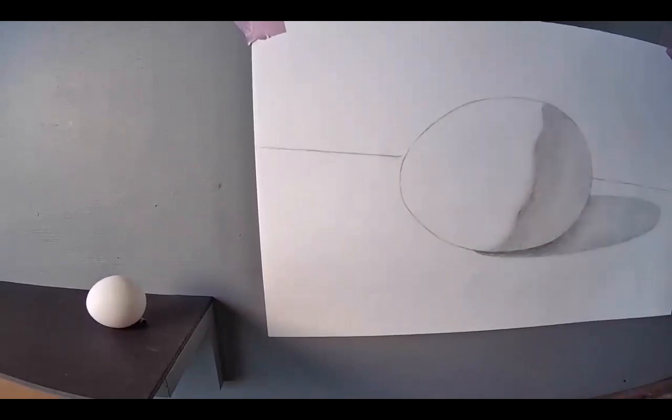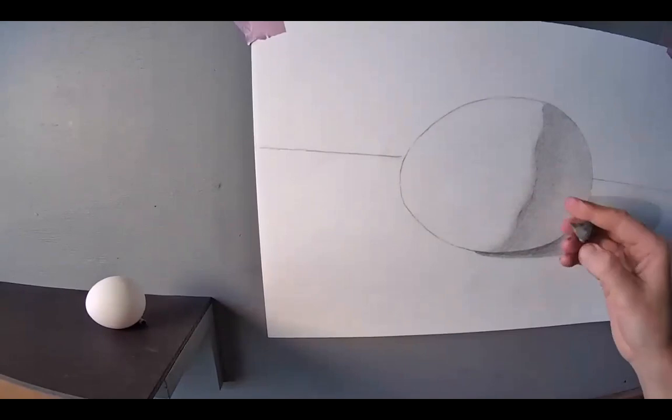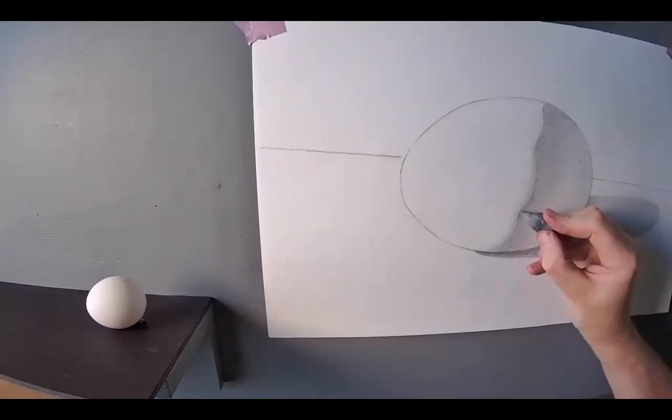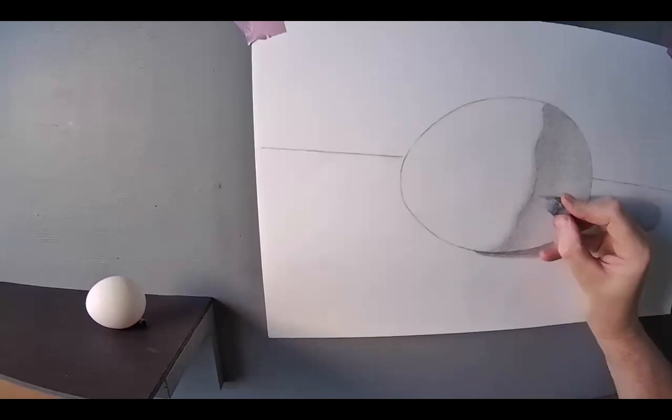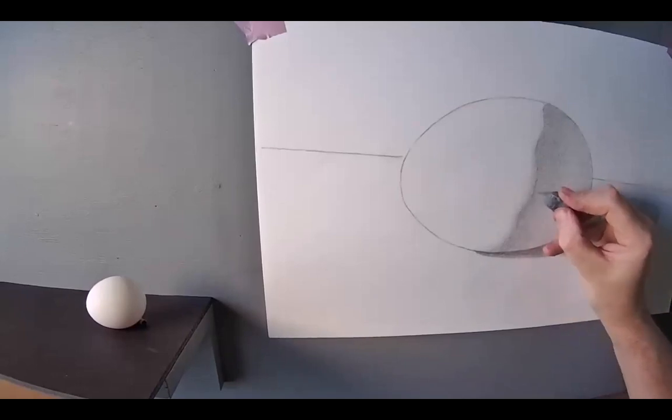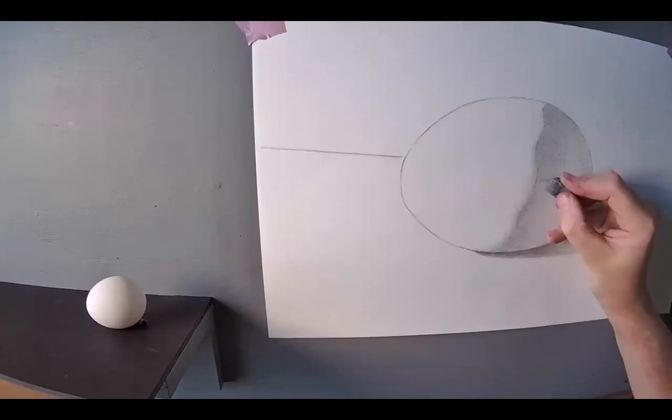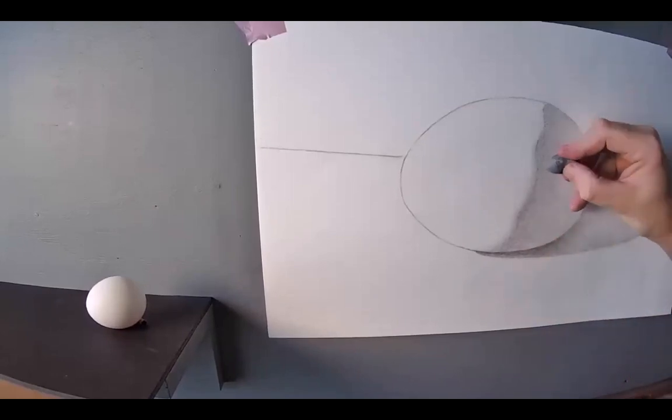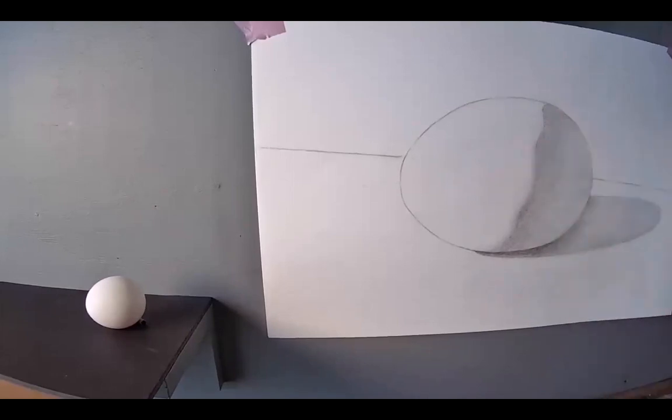So as I'm bringing in the halftone, the marks that were made when I traced out the shadow mass are sort of being filled in. So I'm going to go in and erase those because they're creating a kind of line. And then I'm going to continue to just use my pencil to soften that edge.